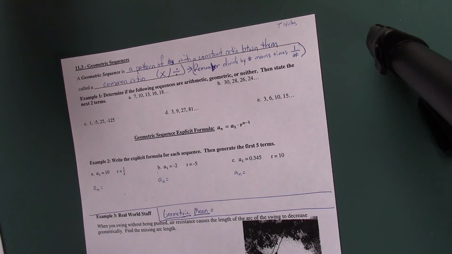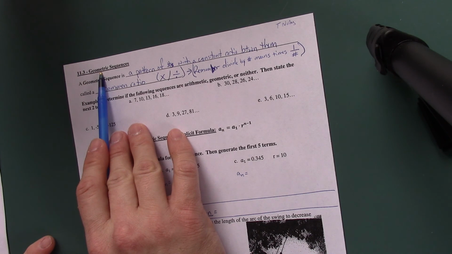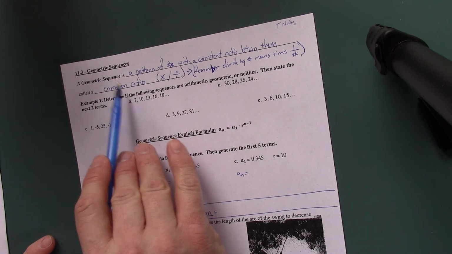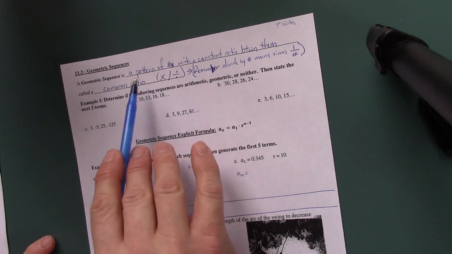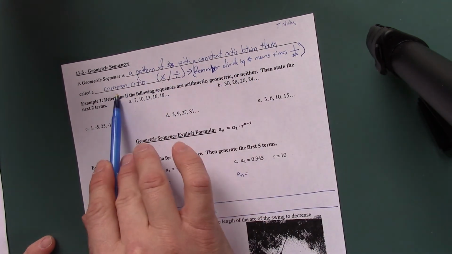Hey, welcome back, peeps. We are today going to talk about the second section of this unit, which is geometric sequences, and really the only other section we're going to do in this chapter for right now. So a geometric sequence, if you remember, an arithmetic sequence was all plus or minus. So geometric sequence is always times or divide. So a geometric sequence is a pattern of numbers with a constant ratio between them called a common ratio.